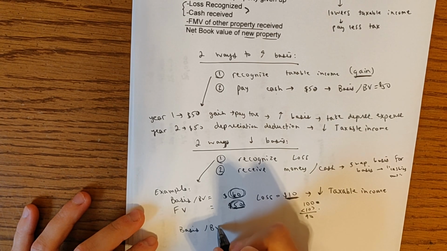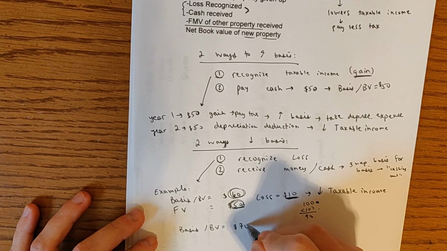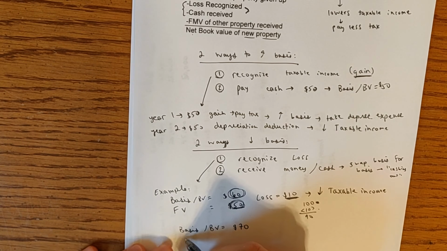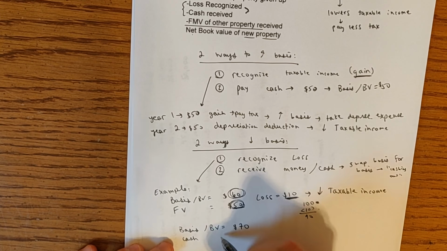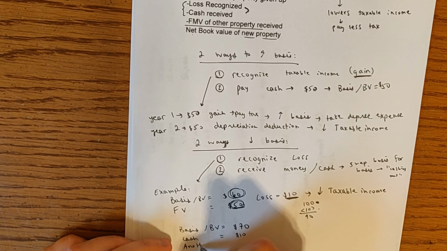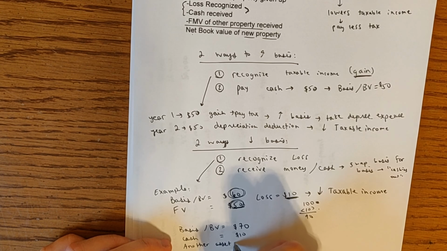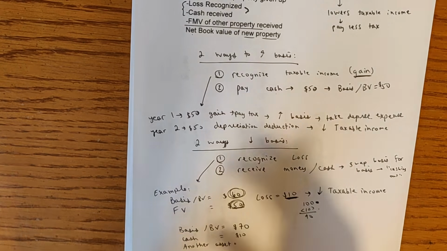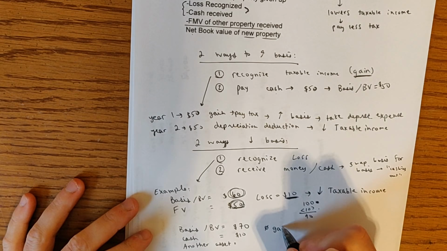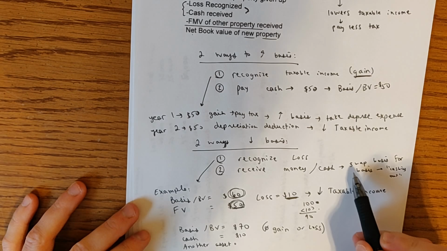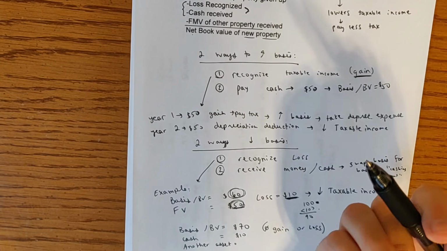Let's say you have an asset with a basis, or a book value, of $70, and then somebody gives you cash equal to 10, and another asset. The actual value of the asset is not super important here. We'll just assume zero gain or loss, to isolate this one variable of receiving cash or money.